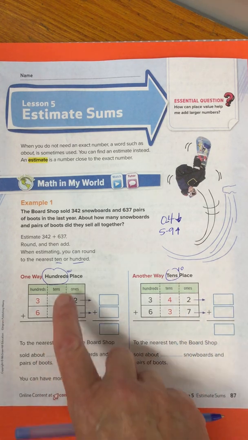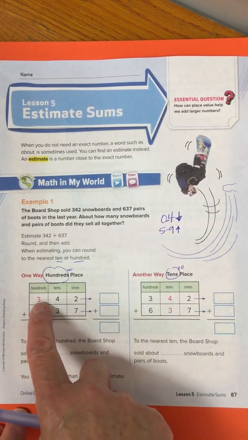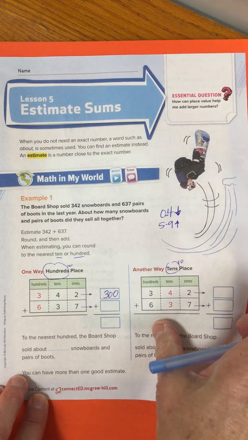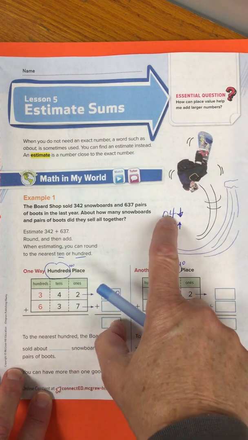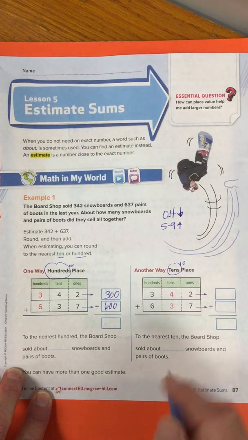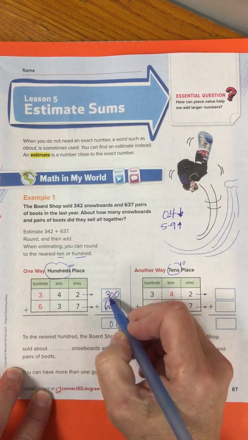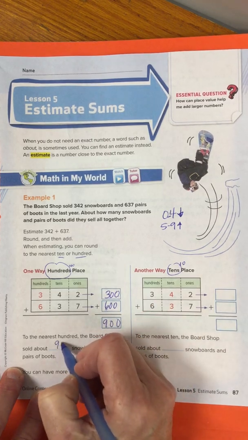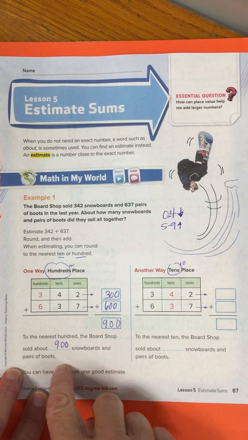All right, so in the nearest hundreds, I have a 3 with a 4 to the right. So that 4 tells me to stay down in those hundreds, and that would be 300 and not go up to 400. That's what that 4 tells me. Now I have 600 with a 3, and that 3 also falls in there, so I'm going to stay down at 600, and then I just add those two numbers together. 0 plus 0, 0, 0 plus 0, 0, and 3 plus 6, mental math, 9. So to the nearest 100, the shop sold about 900 snowboards and pairs of boots.